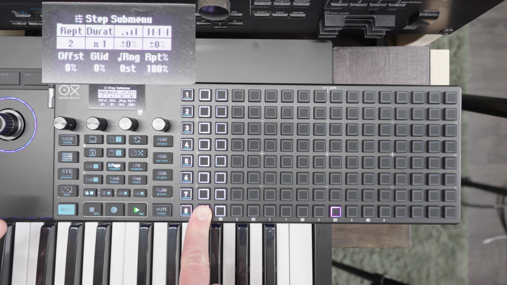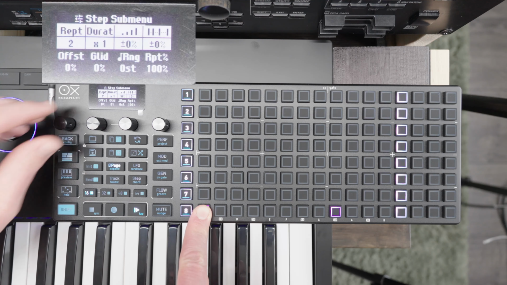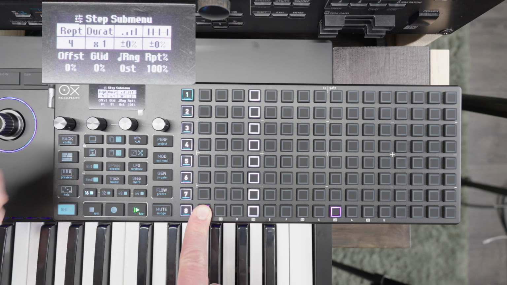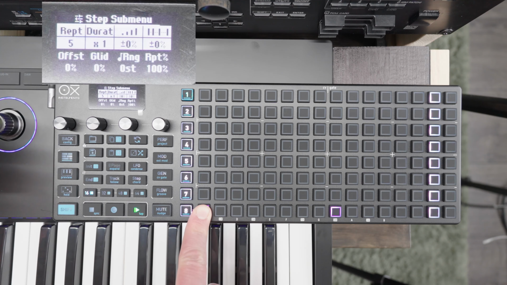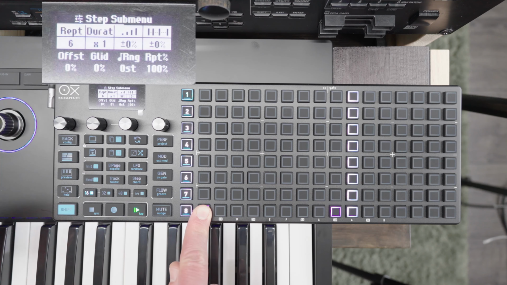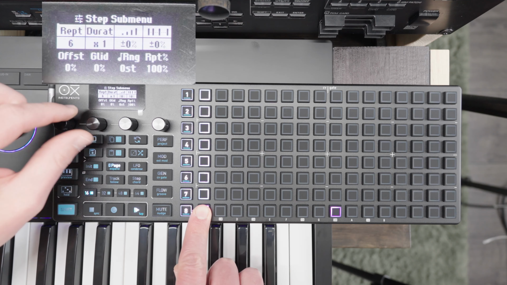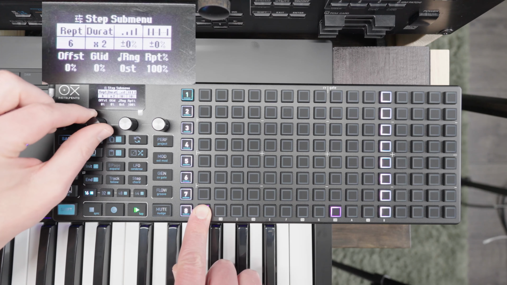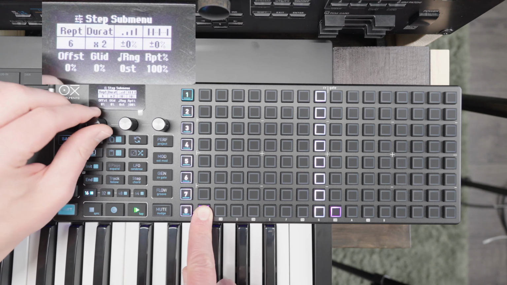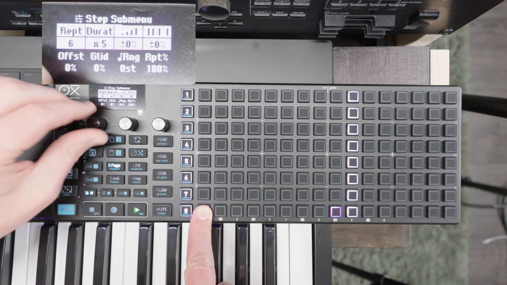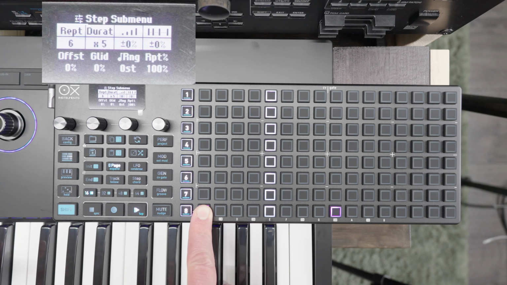We'll add 2 repetitions, 3, 4, 5, 6. Now we'll spread them out using the duration. So we'll have 2 steps, over 3 steps, over 4 steps, 5 steps, and 6 steps.